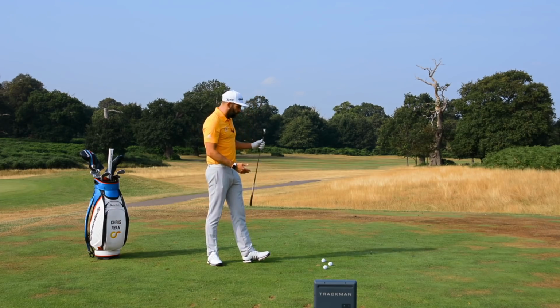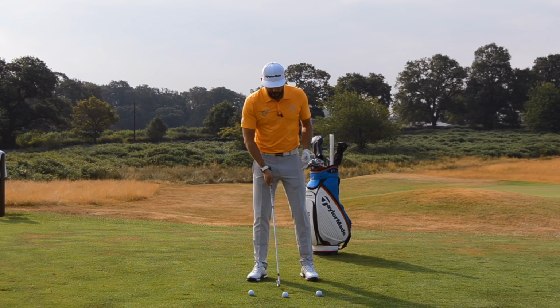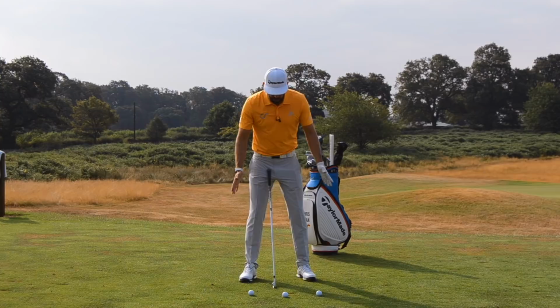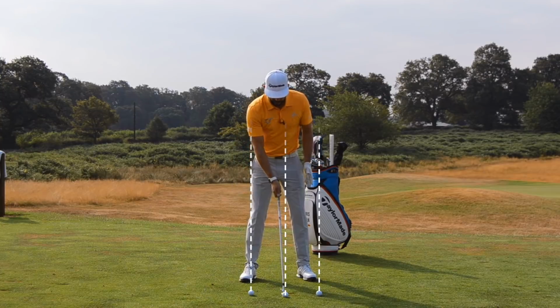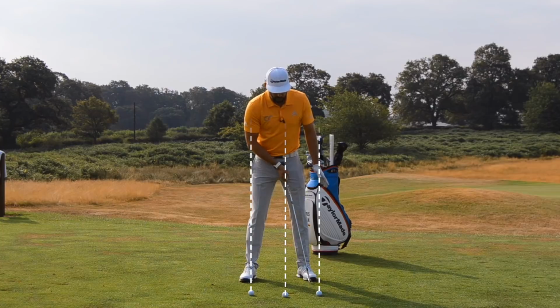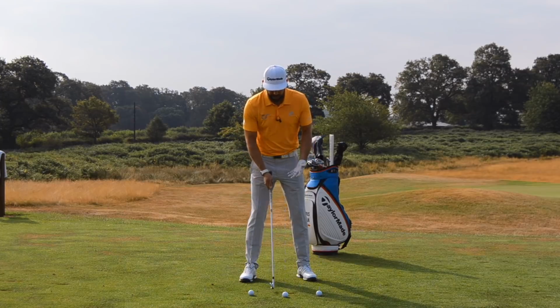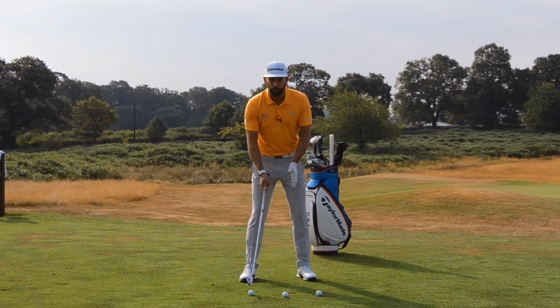So when we talk about ball position, we really talk about where the golf ball is in relationship to the stance. So this ball here, you can see I've got that pretty close to middle. This one here would be much more towards my front foot, and this one would be much more towards my back foot. So in a moment I'm going to set myself up and hit shots from each of these ball positions: one in the center, one forward, and one towards the back.